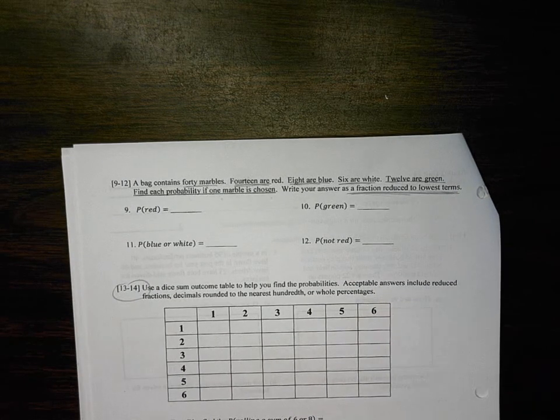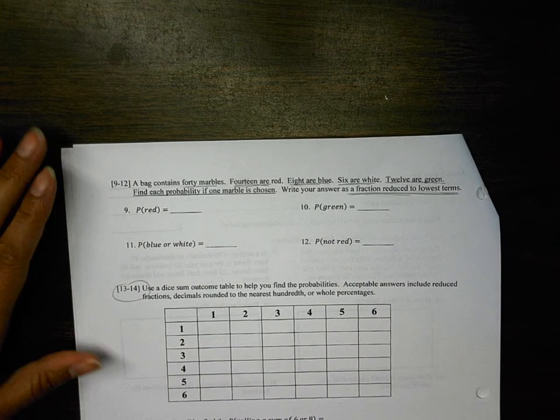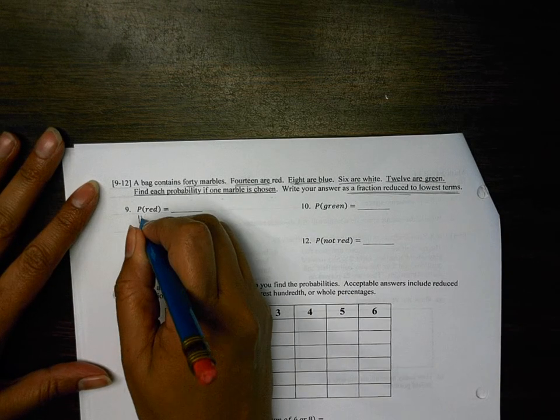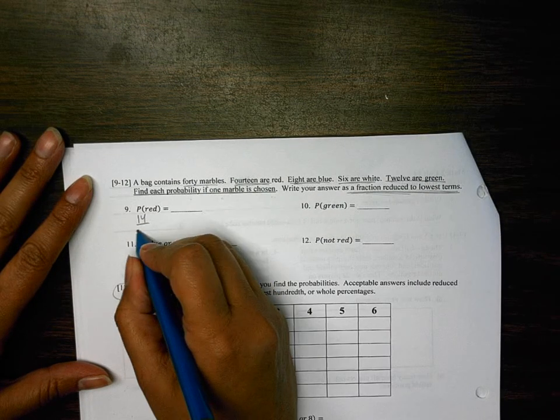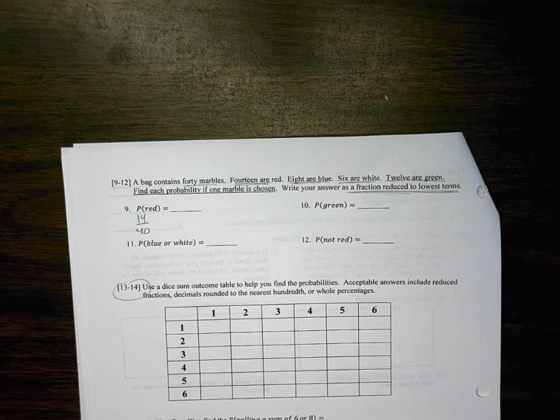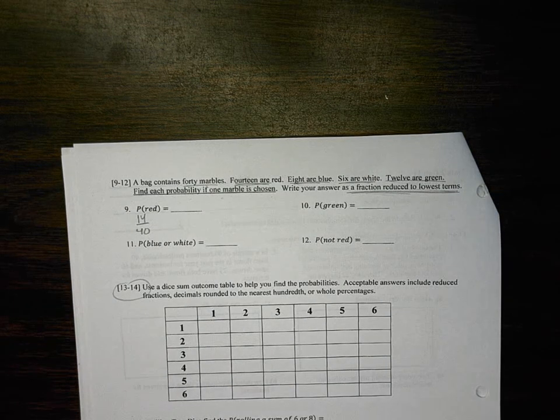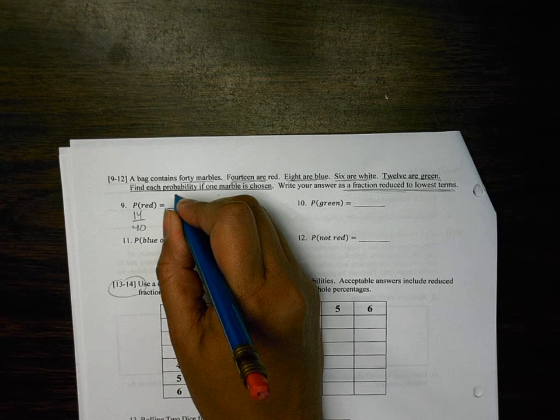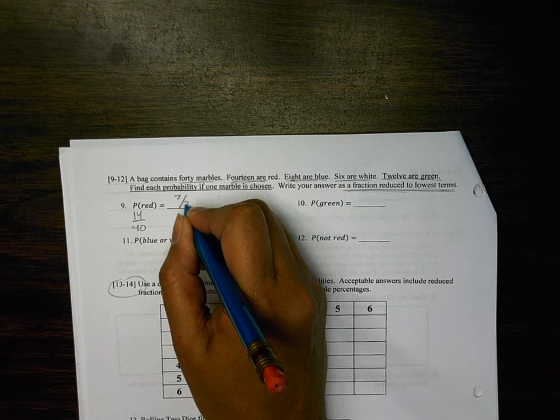Okay, probability is red. That one's pretty basic. How many red marbles do I have? 14 out of how many total? 40. That goes in your workspace. Once you reduce it, it goes in your answer column. So plug it in your calculator or divide. I could see we could at least divide by 2. What do we get? 7 over 20.